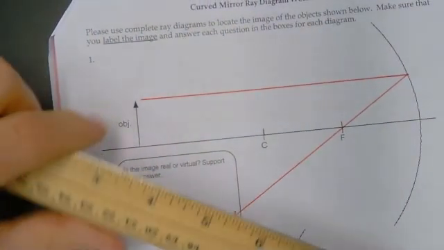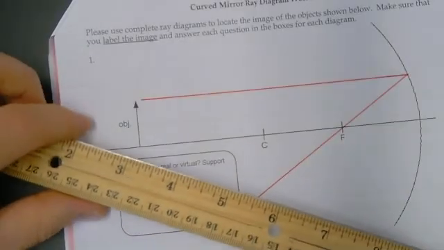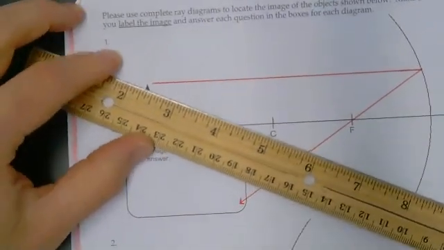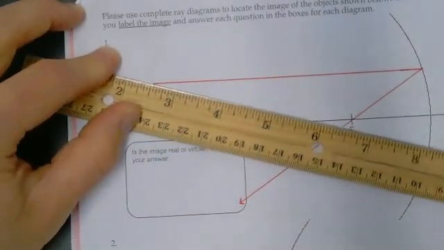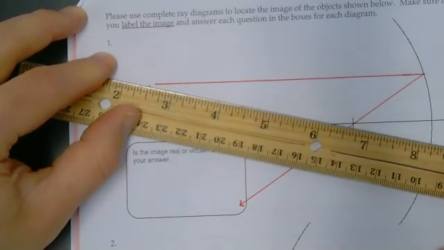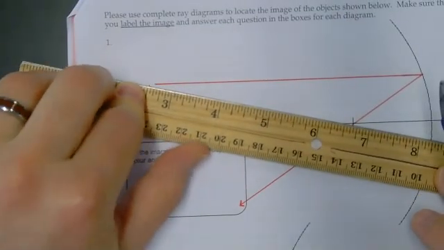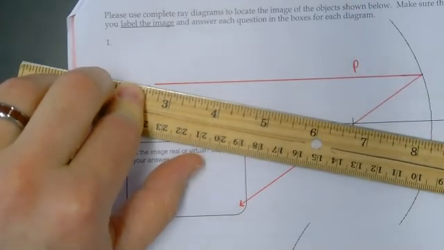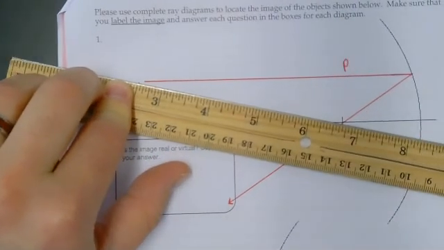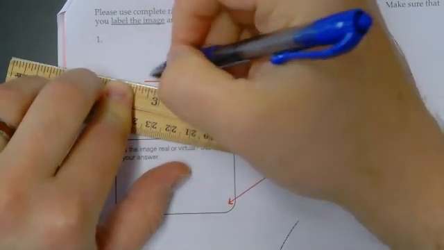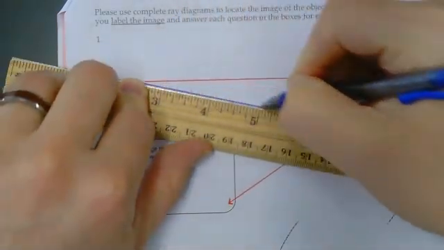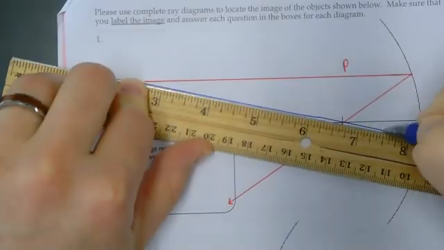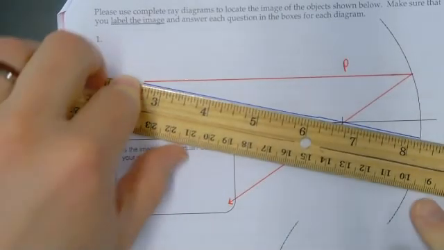I'm just going to extend this a good ways. And the next ray we're going to do is the focal ray. So this starts at the top of the object. It goes through the focal point. And our F ray, this focal point ray, let me just label, this was our parallel ray, so P. Our focal ray is going to go through the focal point. It's going to hit the mirror.